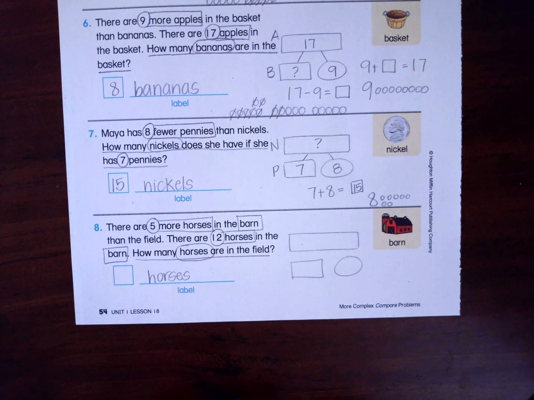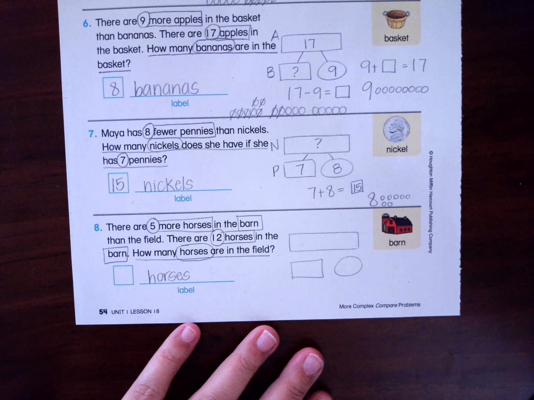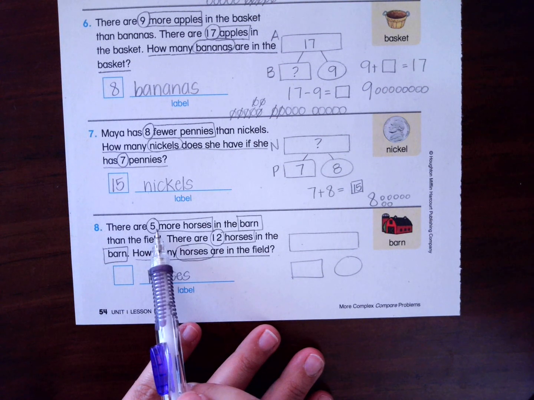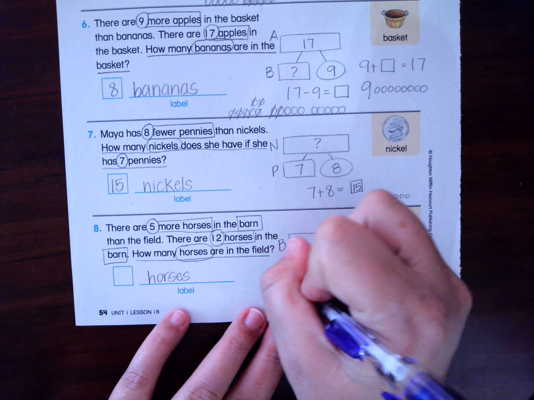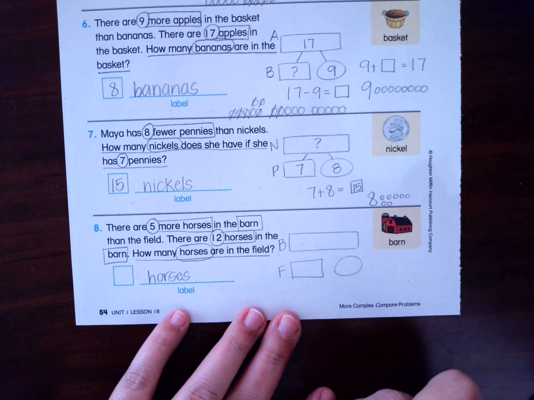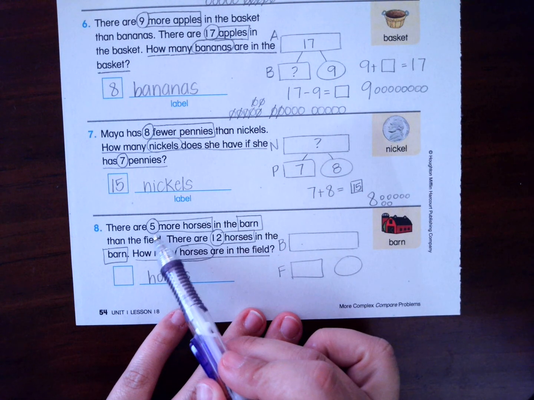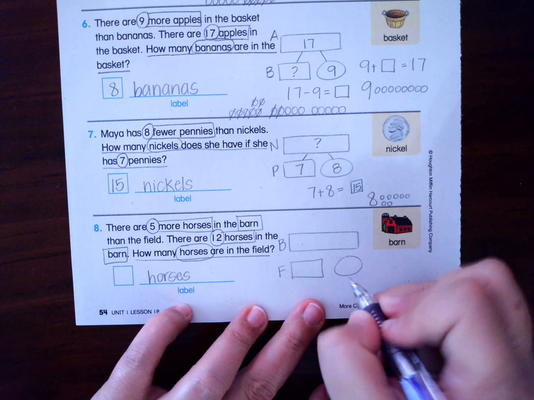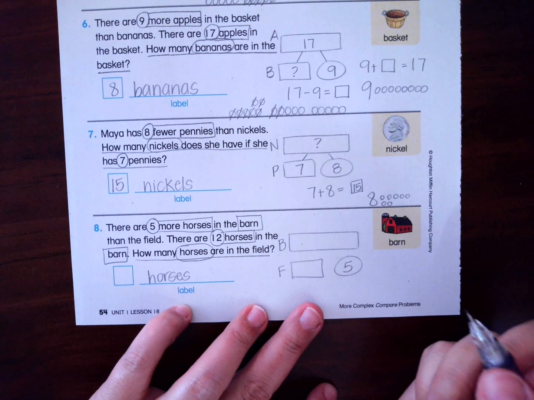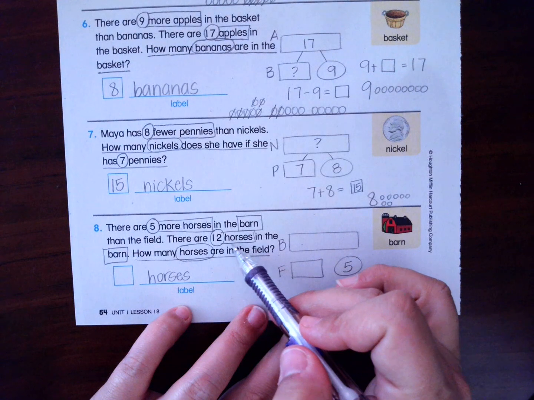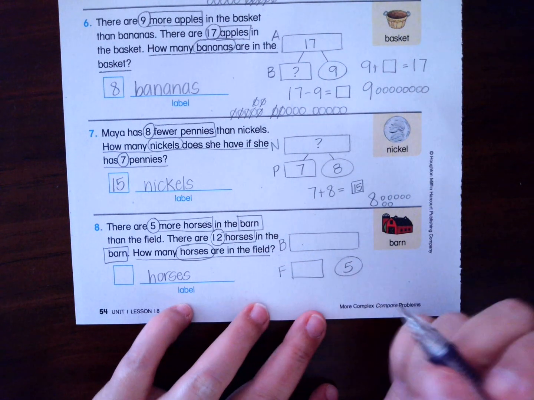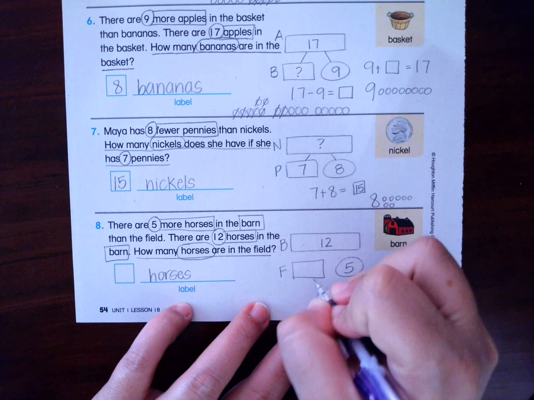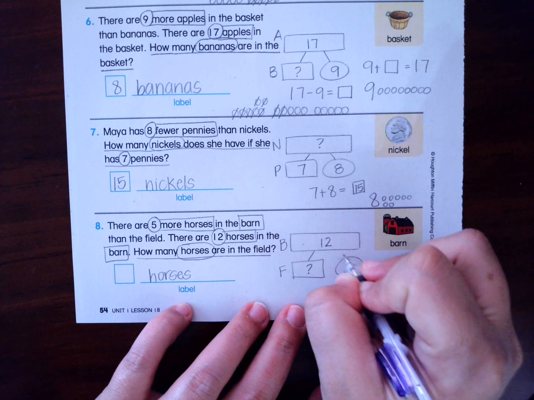All right, let's see how you did. So barn and field. I know there are 5 more in the barn. So my B is going to go on top and my F for field is going to go on the bottom. I see 5 more. So that goes in my oval because it's attached to more. And I see 12 horses, but where are they? In the barn. So my 12 goes up here. This time I'm looking for a partner.